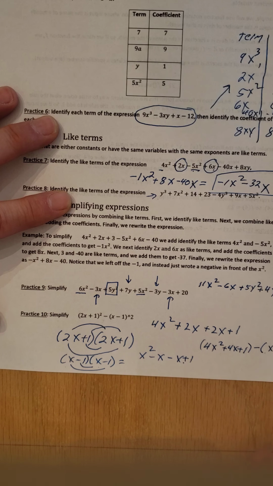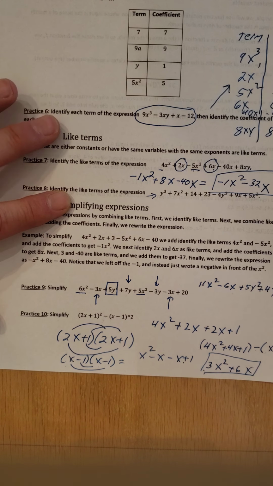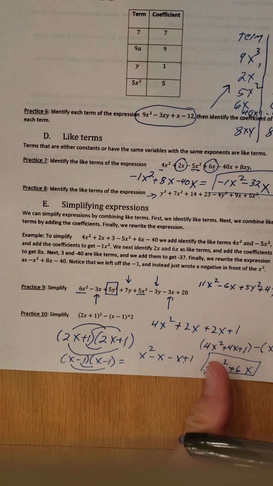So 4x squared minus x squared is 3x squared. 4x minus a negative 2x. So 4x minus a negative 2x is actually a positive 6x. And then 1 minus 1 is 0. So this thing simplifies to that. So make sure you go through that.